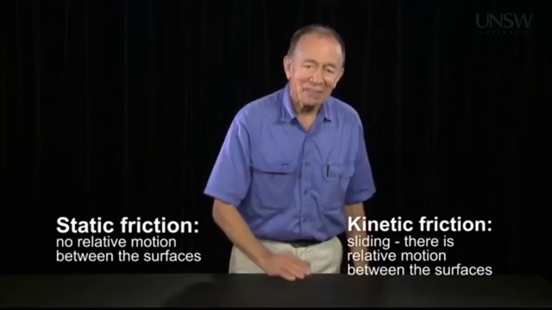We'll meet a couple of these. But first, we make a distinction between two different cases. When there's no relative motion between the surfaces, we call it static friction. When there is relative motion, when one surface slides on another, we call that kinetic friction.